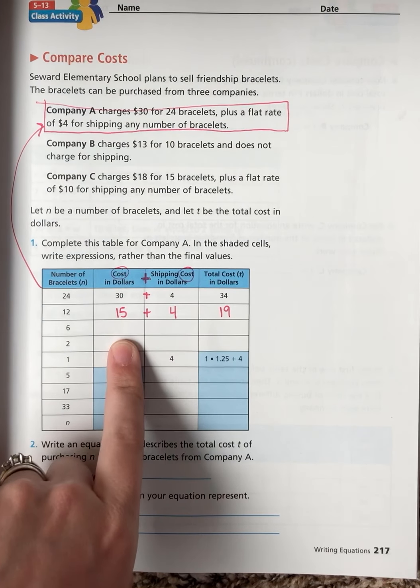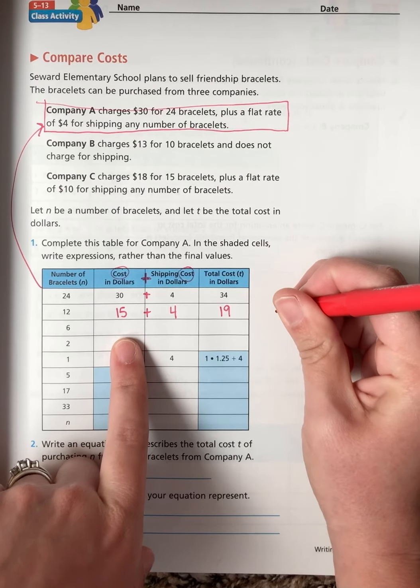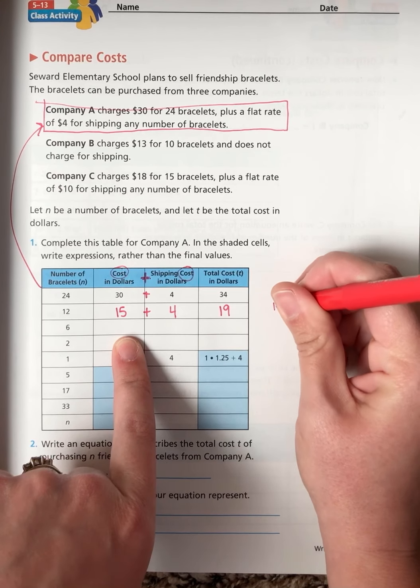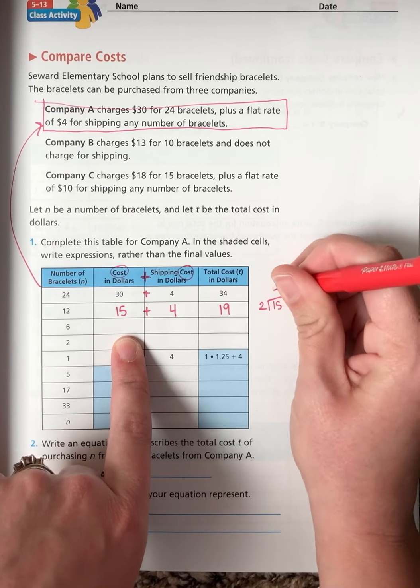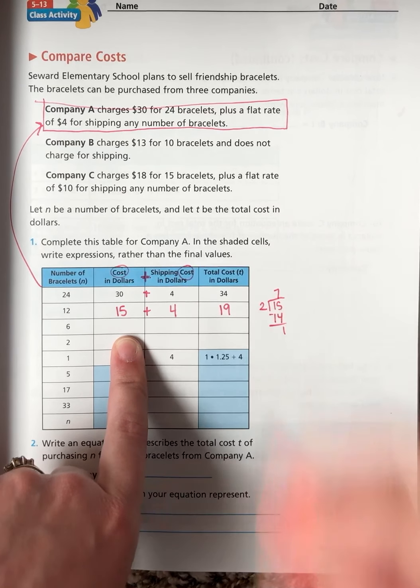Now that's a little bit trickier because 15 is an odd number. If you cannot do that in your head, and I know a lot of you can, you could simply do 15 divided by 2 off to the side. 2 goes into 15 7 times. 7 times 2 is 14. Subtract and we get 1.